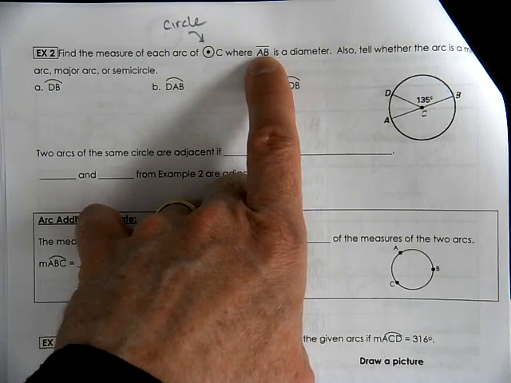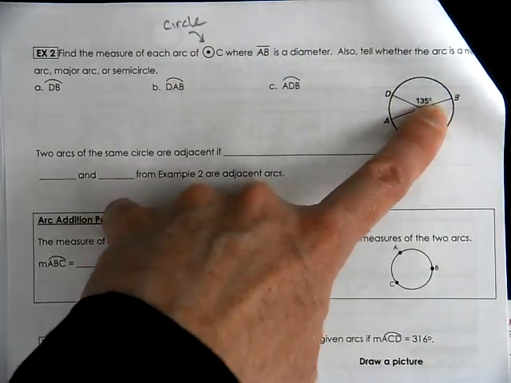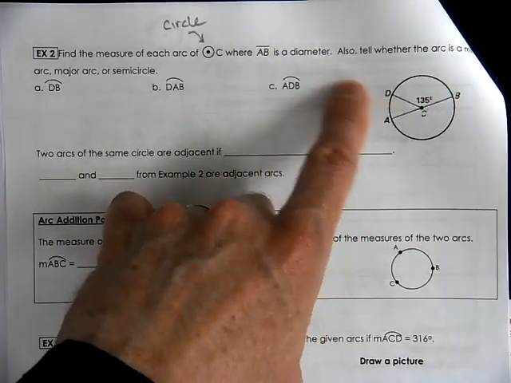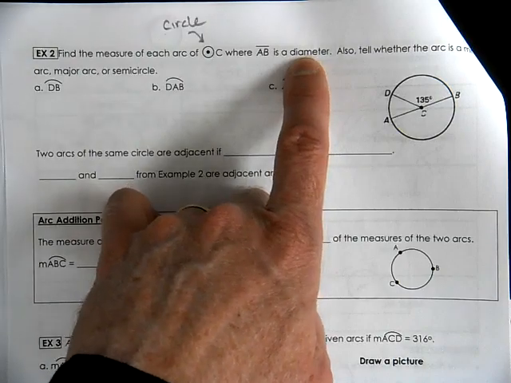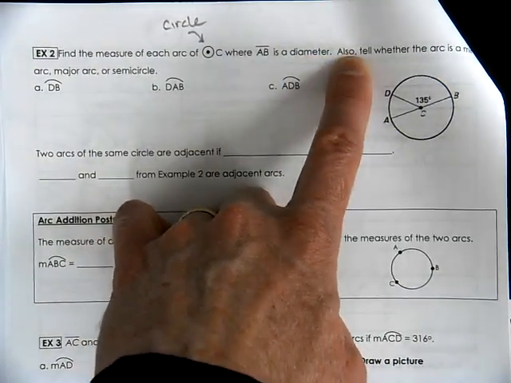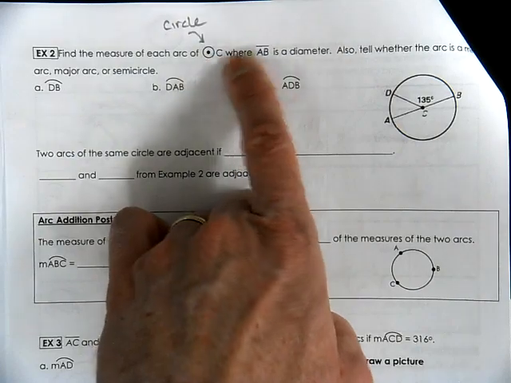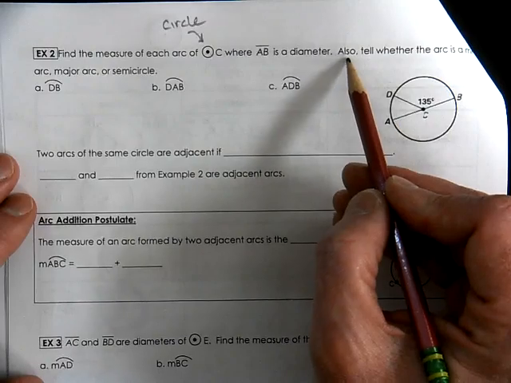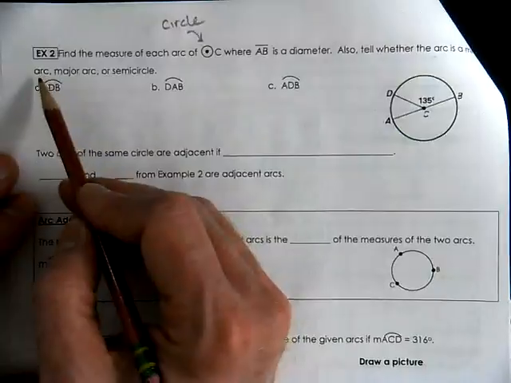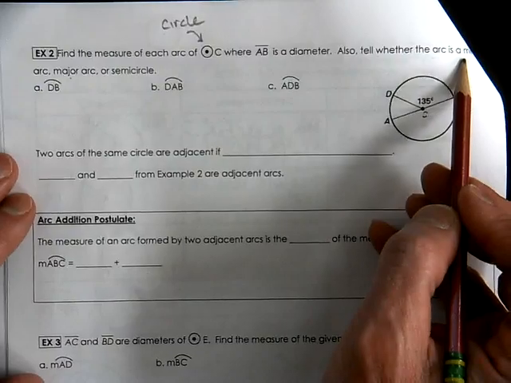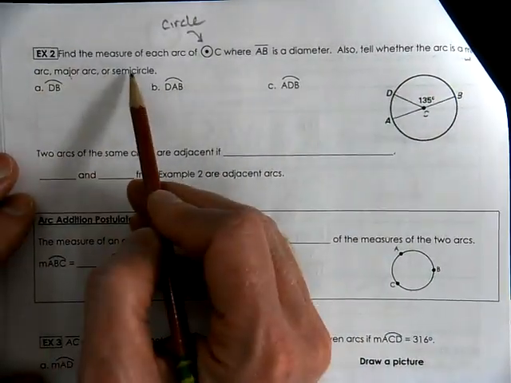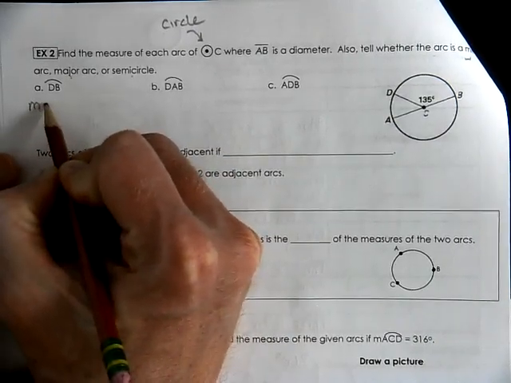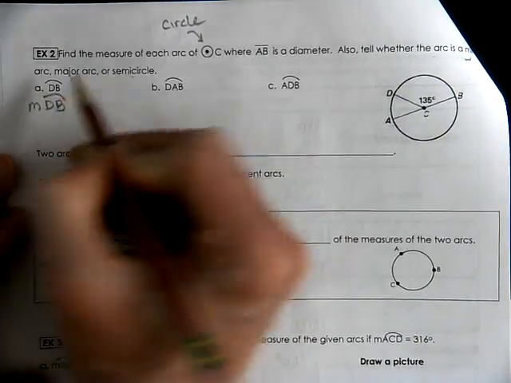Where segment AB is a diameter. So we know that this goes straight across. We don't have to pretend like it might be a little bit less. It's exactly straight across because that defines what a diameter would do. So we know we have a diameter in our circle. Also tell whether the arc is a minor arc, major arc, or semicircle. So let's talk about the measure of arc DB.